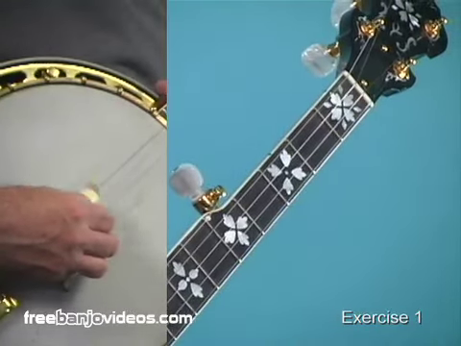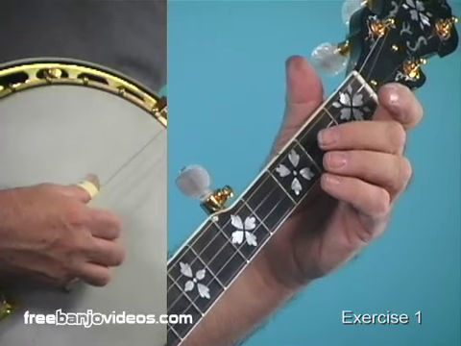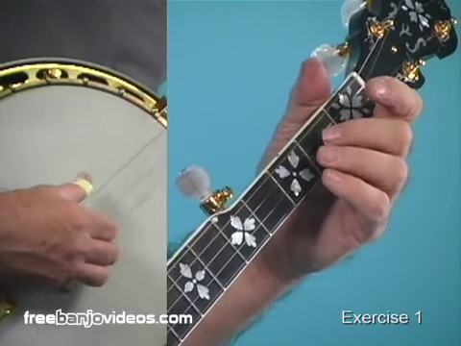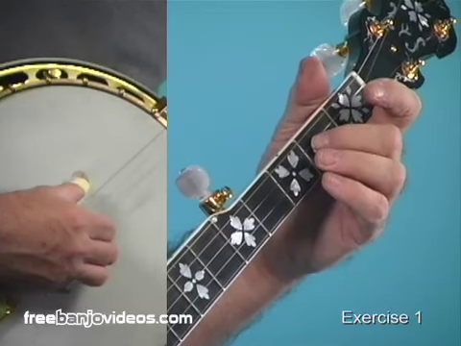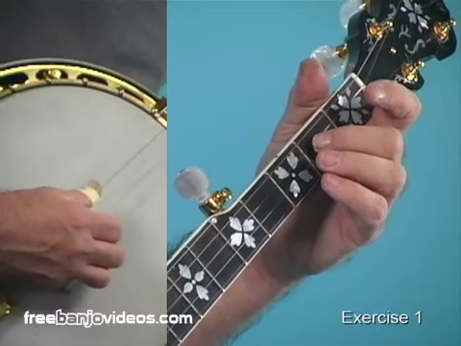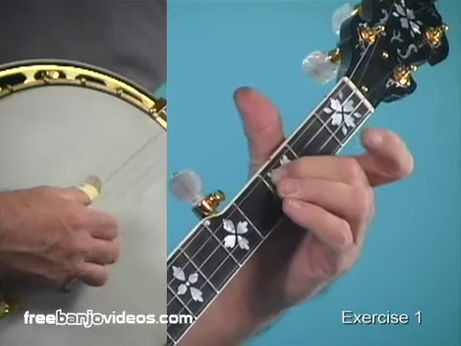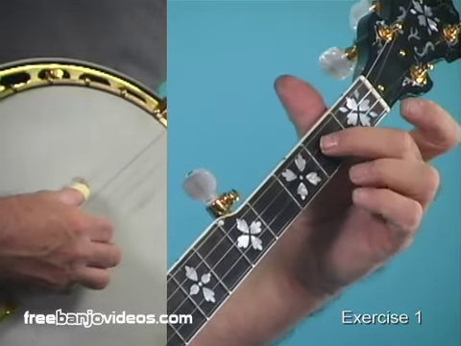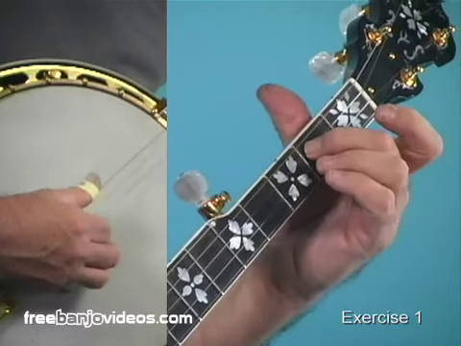So let's play this a few times without doing a slide. 1, 2, 3, 4. Again. 1, 2, 3, 4. Now we're going to slip the slide in there. We're using the same timing, so it's 1, 2, 3, 4. Here it comes. 1, 2, 3, 4.